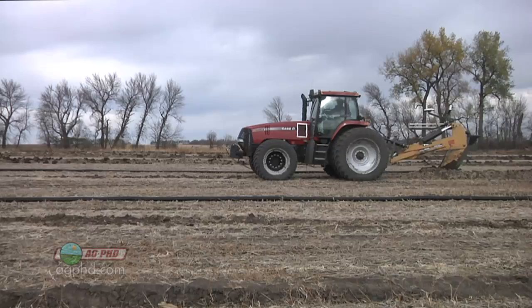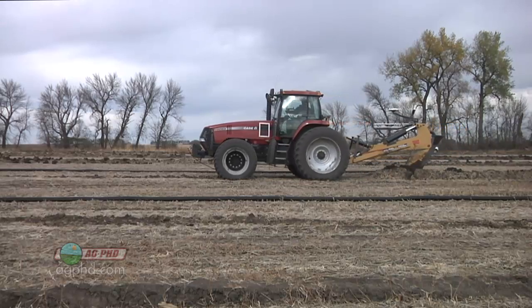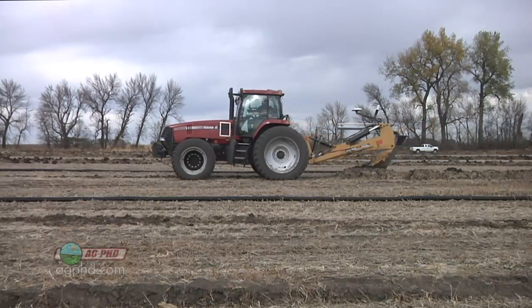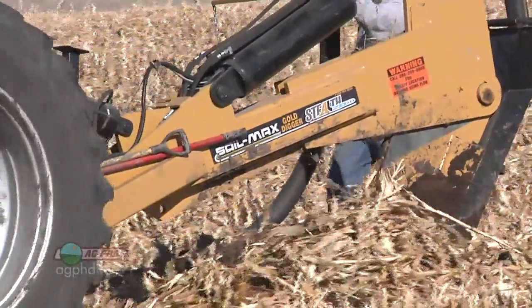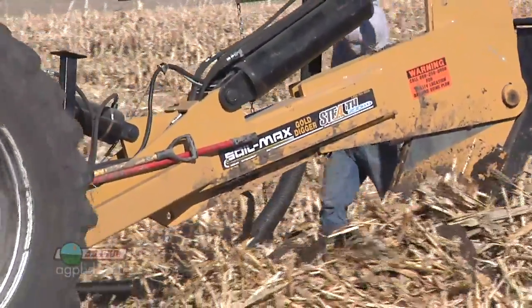But again, as a general statement, the heavier your soil, the closer together your lines need to be, and the deeper you're going to go, the further apart your lines can be. So in a lot of cases on our farm, we're running our lines at 30 to 50 feet apart in relatively heavy ground at about 3 feet deep.